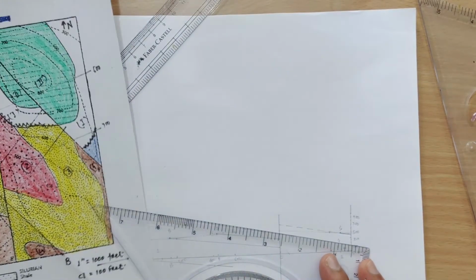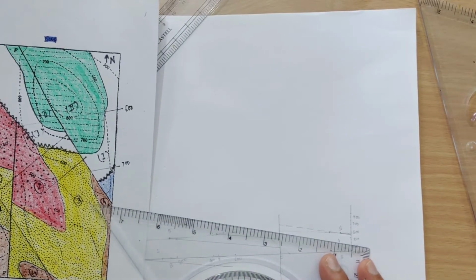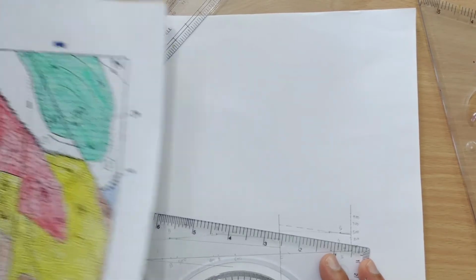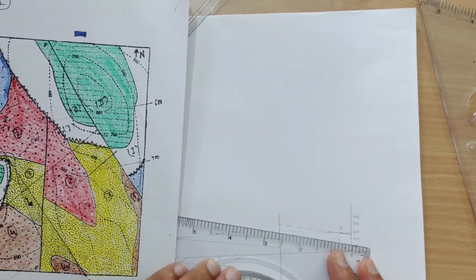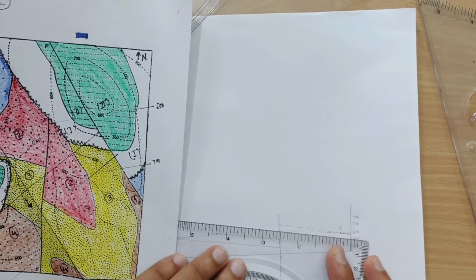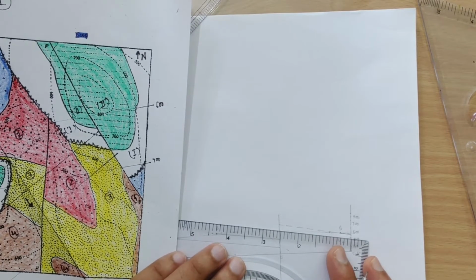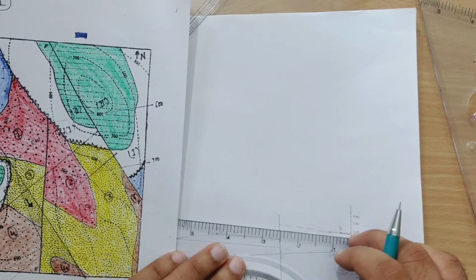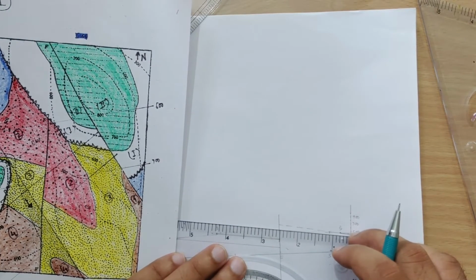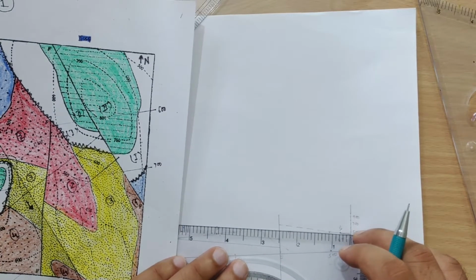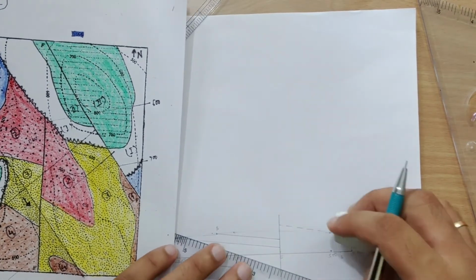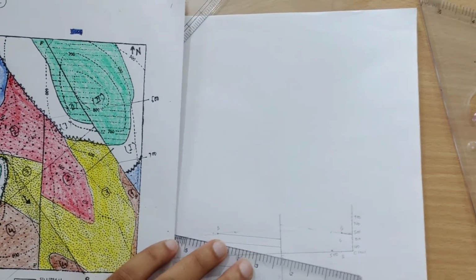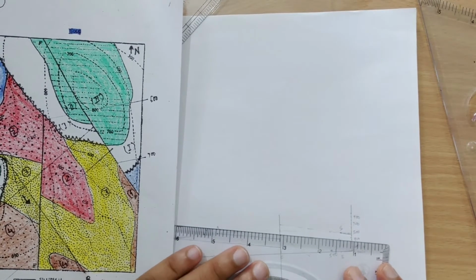Now bed 4. So if we know the throw, that will give us the position of bed number 4. So here will be our line, which must be parallel to this line.